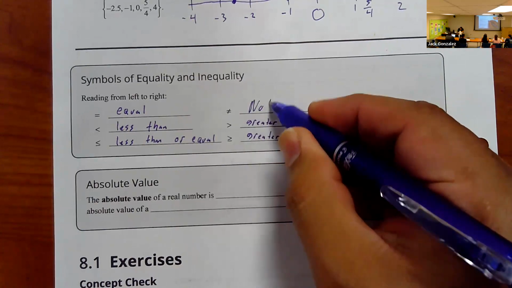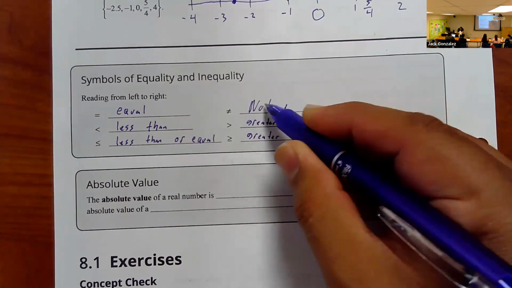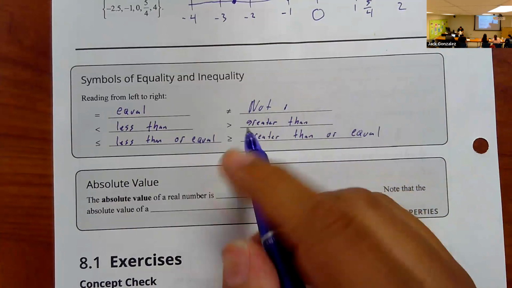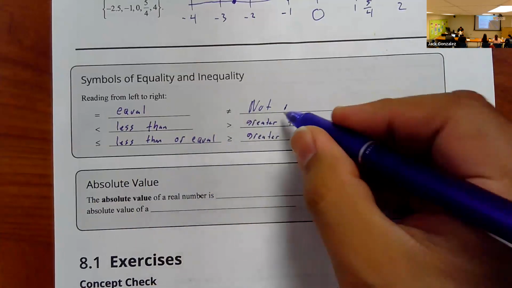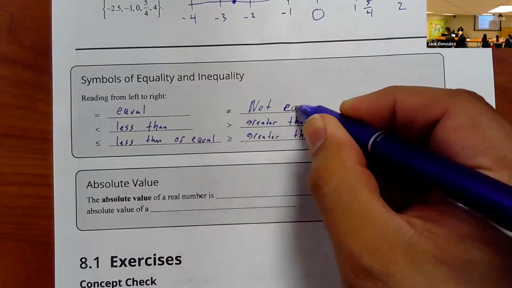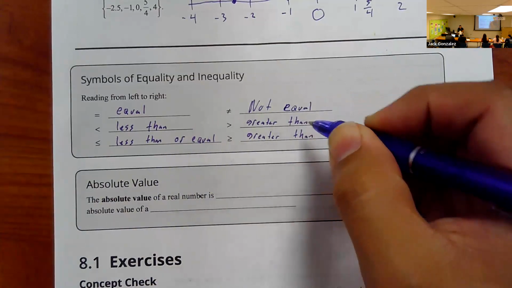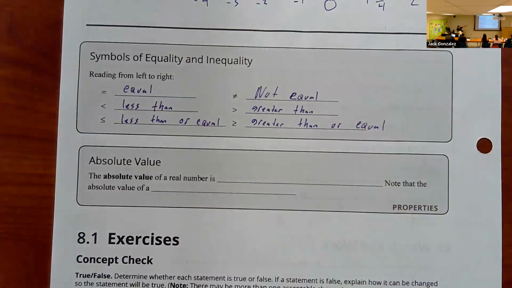This guy is obviously not. Whenever you see a line through a symbol, any of these symbols, it just means not. So this would be not equal. So if you put a line through less than, you'd say not less than, if you ever saw that. Okay.